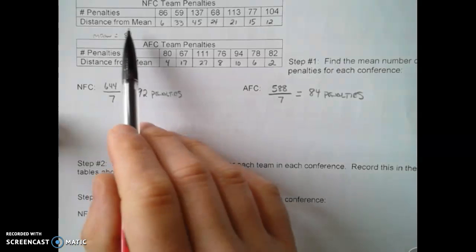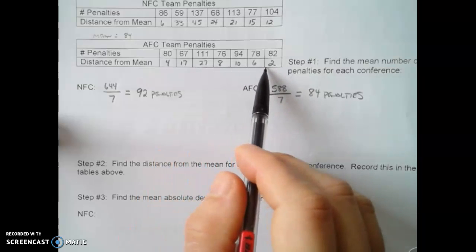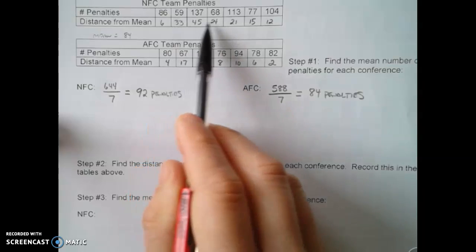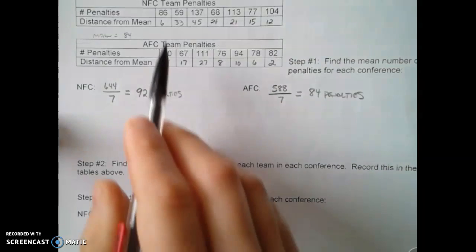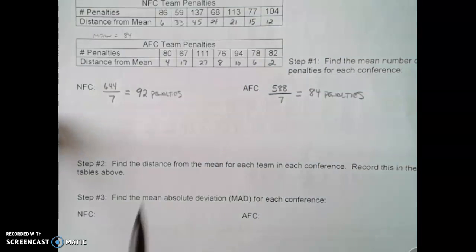So I found the distance from the mean for each conference. Just verify your numbers in your table with mine. And now we're going to use these distances to help calculate the mean absolute deviation for each conference. That's what we're doing here in step 3. So again, when we find the mean absolute deviation, we're going to look for the average of these distances. So let's start with the NFC. We're going to take all of these distances and add them together. When we add all those distances together, we should get a sum of 156.